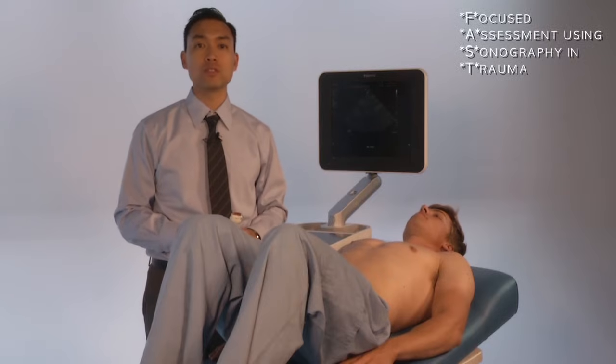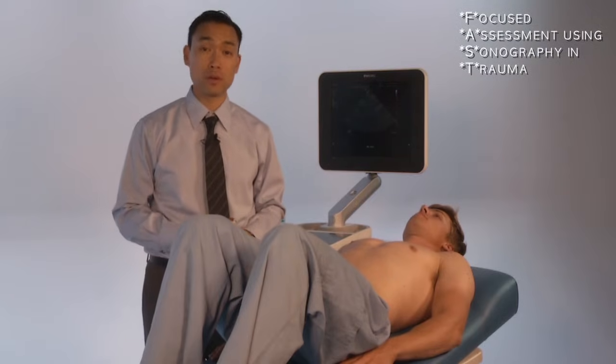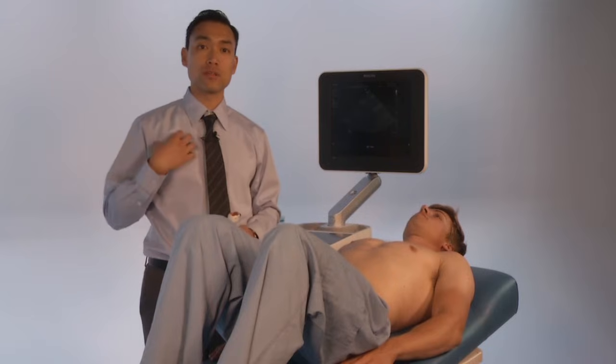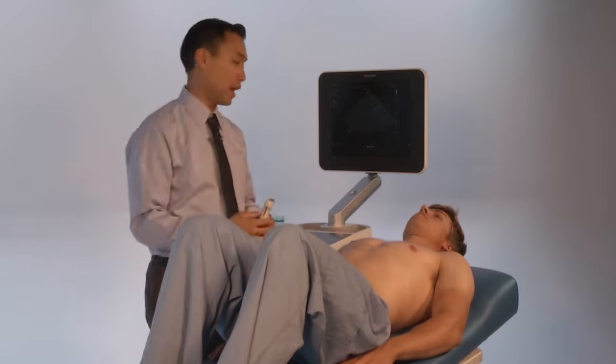So now we're going to go over how to perform the FAST scan. This is a scan that's used in trauma. It's called a focused assessment using sonography for trauma. You're basically looking for free fluid in the abdomen, around the heart, and in the chest, as well as looking for pneumothorax of the chest. So we're just going to go over the protocol that I use.